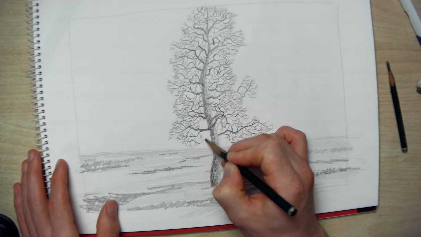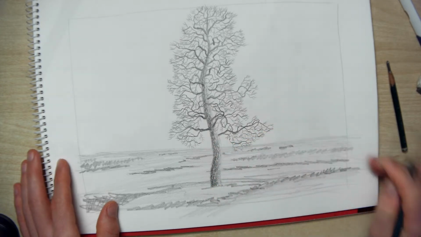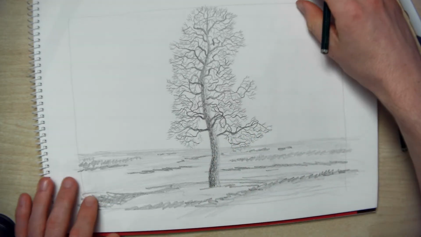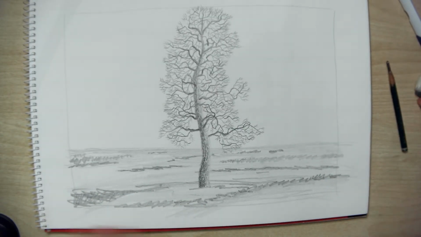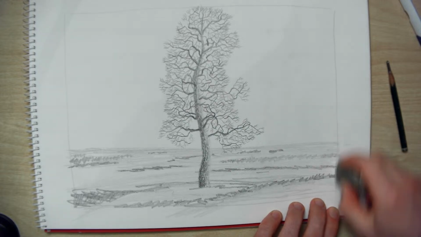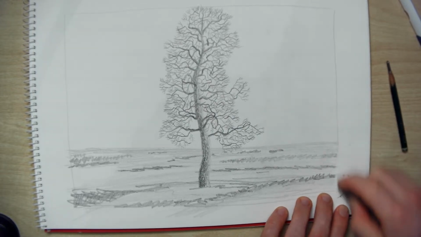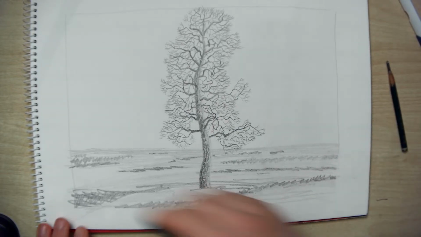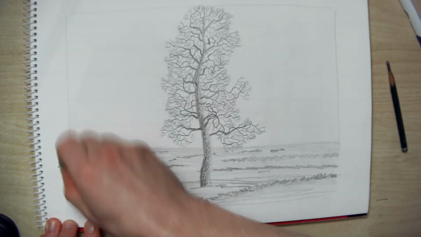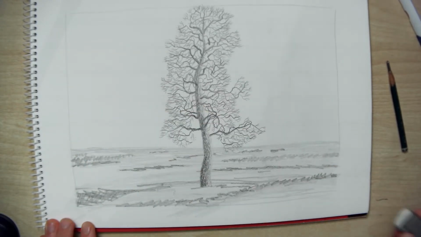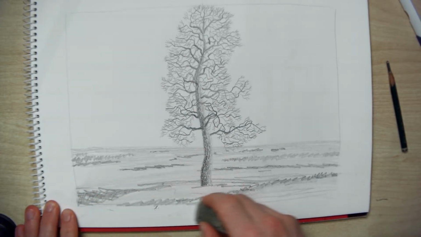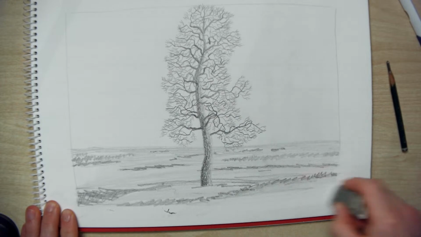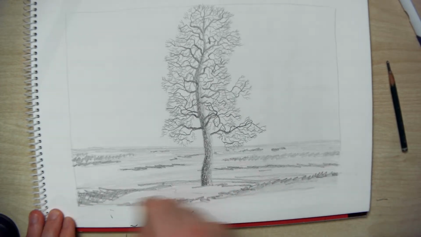Okay, and there we go. I'm going to erase what sticks out on the side right here and right there. And maybe give it a little bit of a more clear line down here.